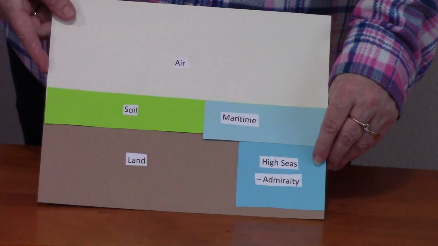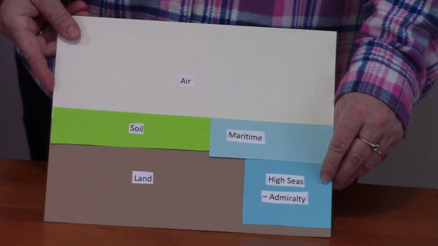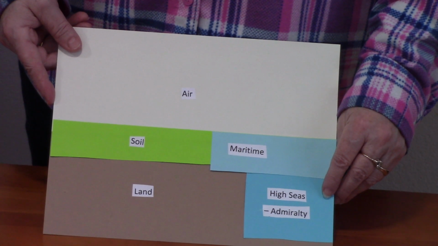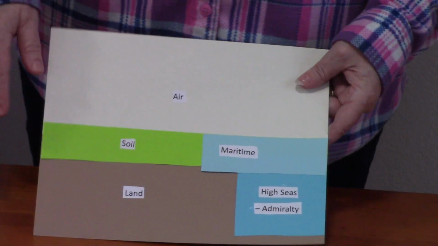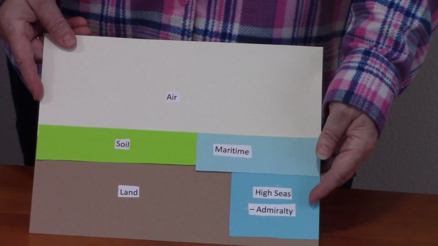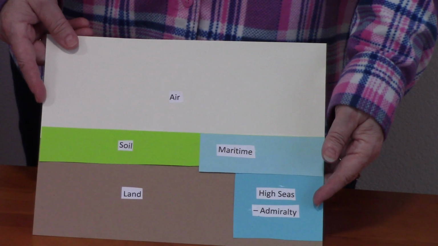And here down in Admiralty, we have Admiralty law. There you have the Uniform Code of Military Justice on the land side of this, and you have the true laws of Admiralty that take over on the sea.